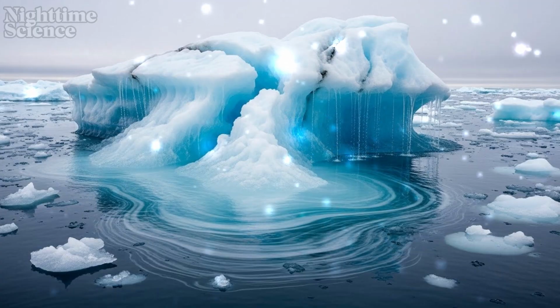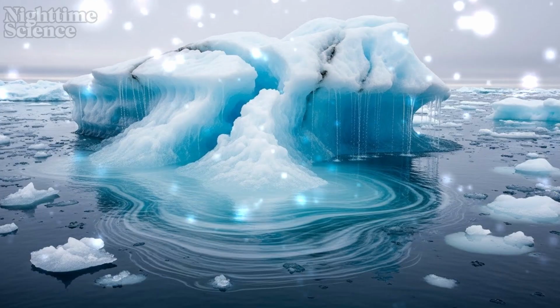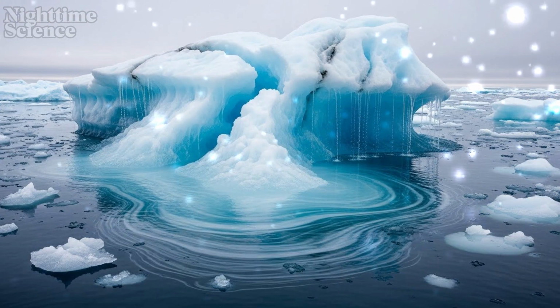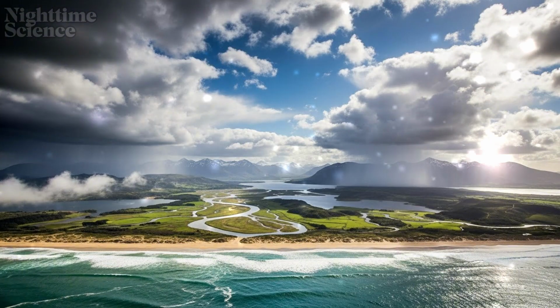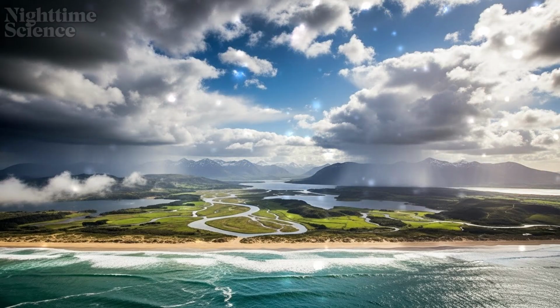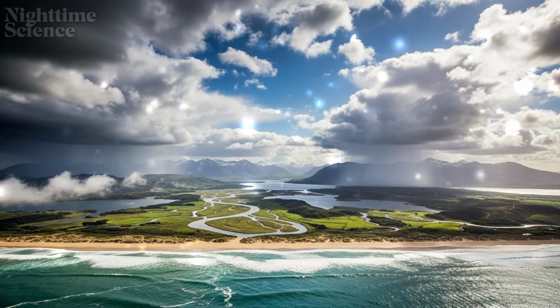This creates a net inward pull, making the surface contract and resist being stretched. Water has one of the highest surface tensions of any liquid. This is why water forms droplets, why some insects can walk on water without sinking, and why water beads up on a freshly waxed surface.